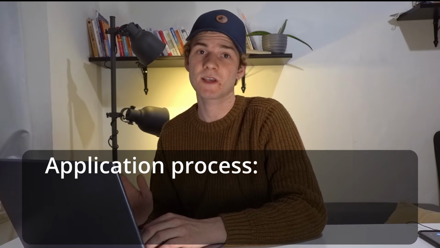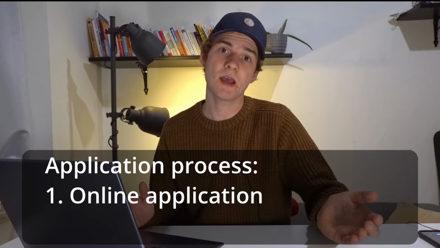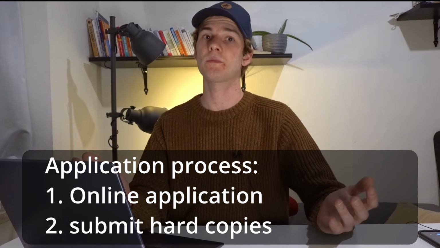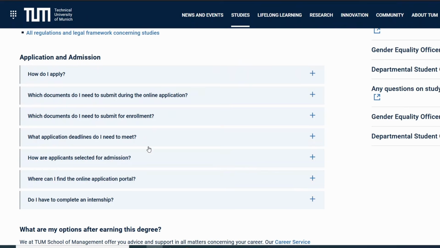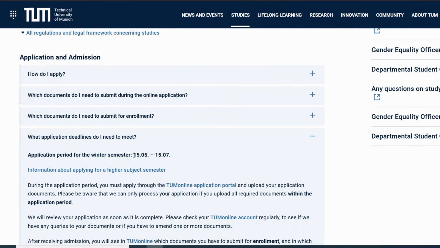The application process has 2 parts: the online application and the submission of the notarized hard copies of your documents for enrollment. During the application period, you only need to complete the online application. Be sure to check the application deadlines and plan ahead to avoid missing them. It's a good idea to finish your applications as early as possible. If you're running behind, try to finish at least a week before the deadlines so that you have enough time to fix any issue that may arise.